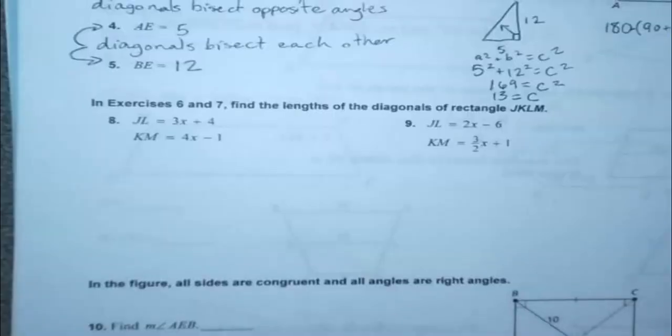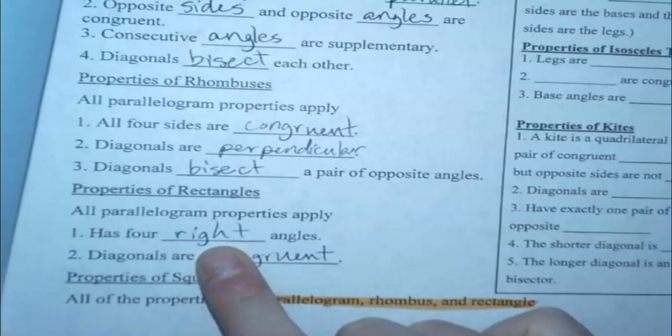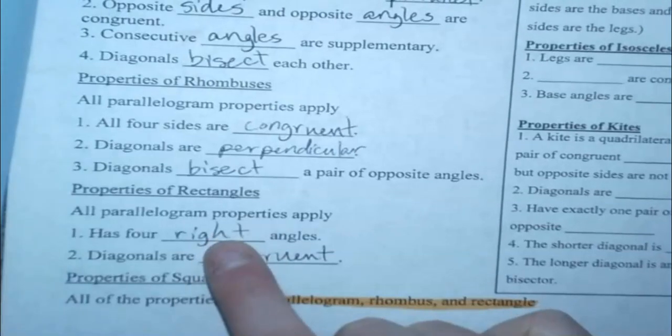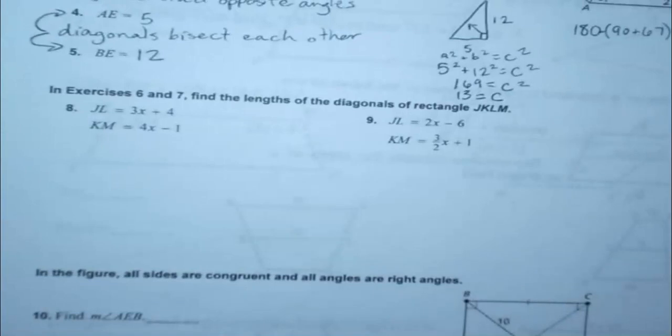I mean, there's really just two main properties with rectangles. One is that they have 4 right angles, so it's possible that some might give you an angle of a rectangle, and it'll say, this angle is 4x minus 2, and you'd have to set that equal to 90. There's not an example like this in the notes, but just know they have right angles if that pops up for a square or a rectangle. That's how you solve that.